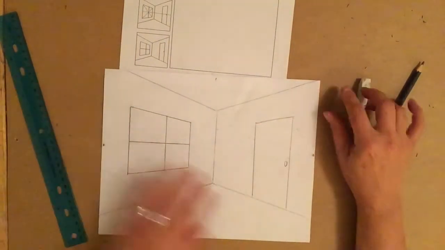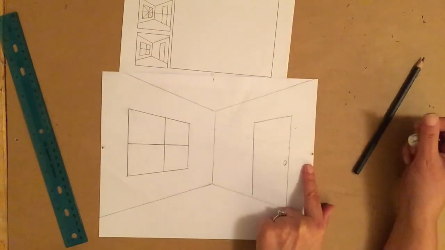When you're done, you can also erase the vanishing points.